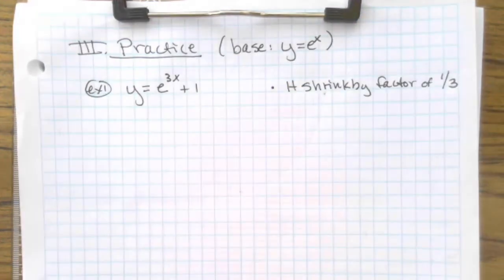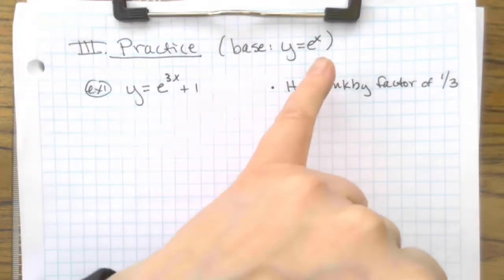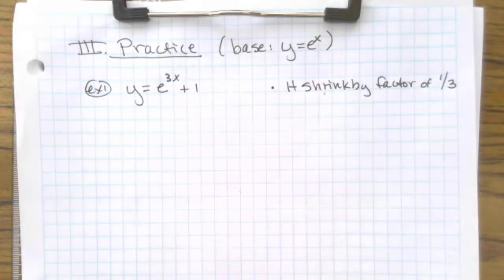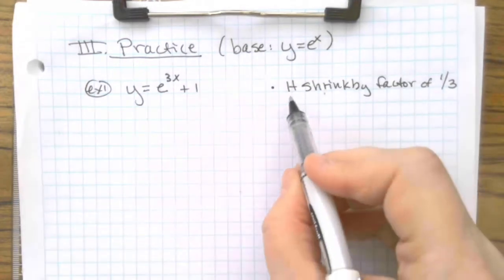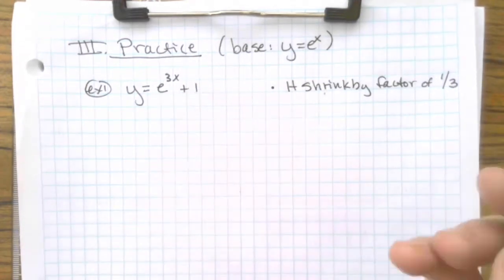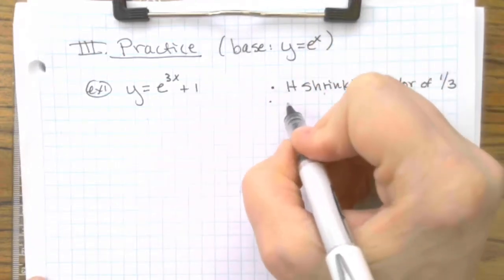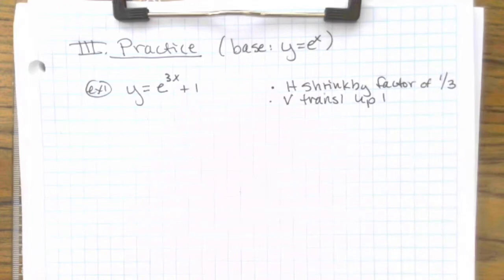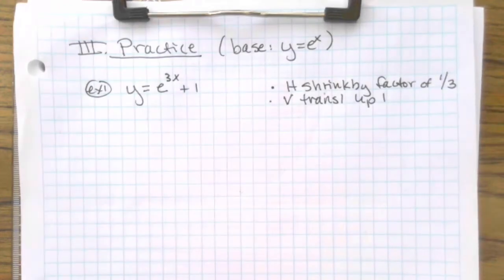The base graph for all of these is something with the same base, but no number multiplied by the x. So compared to this, horizontal shrink by a factor of 1/3, and then there's a +1 on the outside. So it's a vertical translation up 1. All right, so that is describing the transformations.